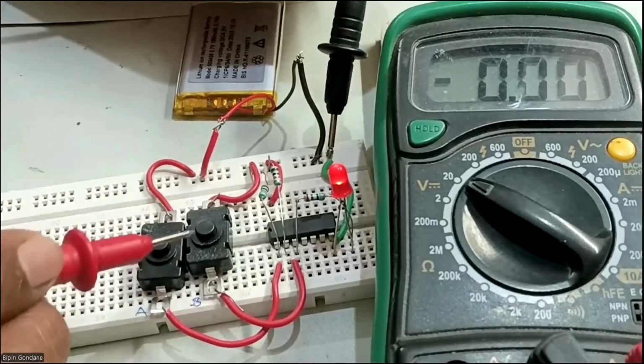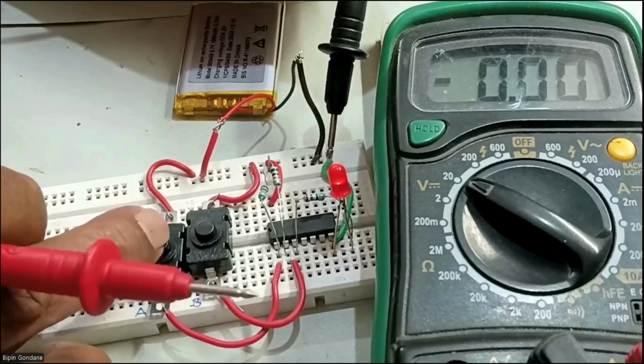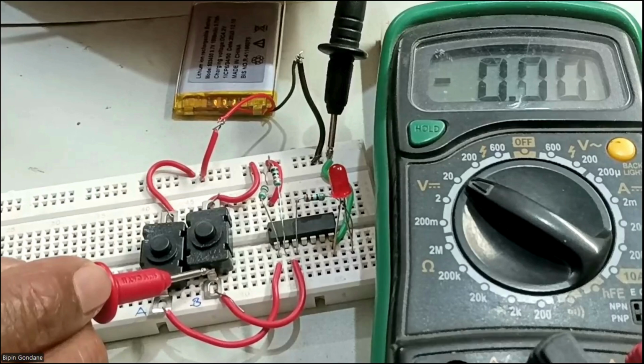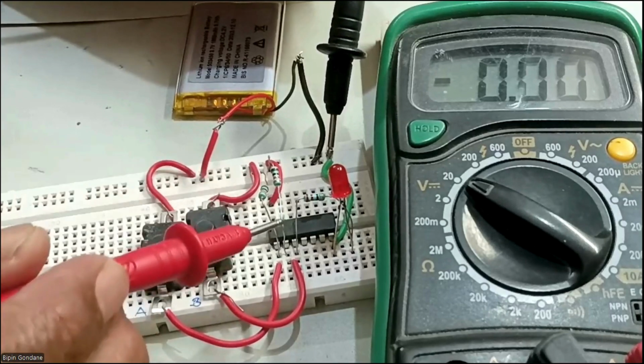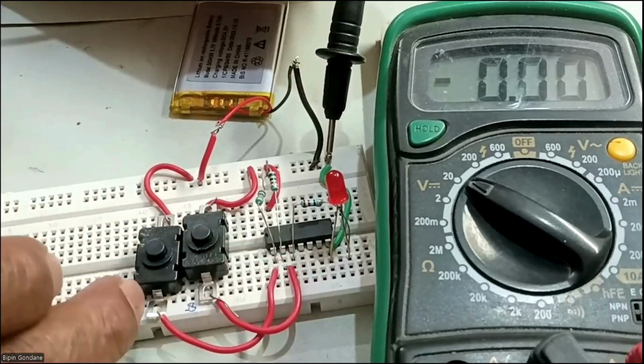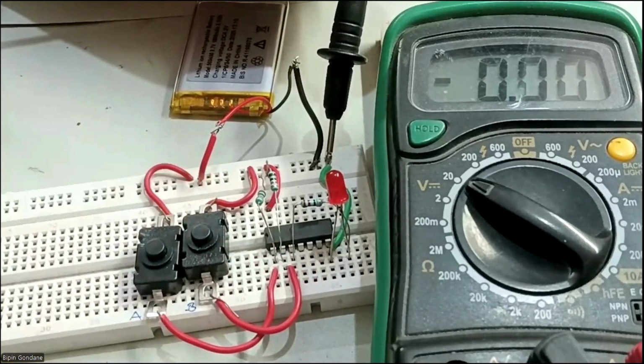Now let's do one thing. Both of them should be low. Let's put both off, so this is off, 0, and this is off, 0. At that time, what is the state? It is off only. Please remember that. So this is the simple working of your OR gate.